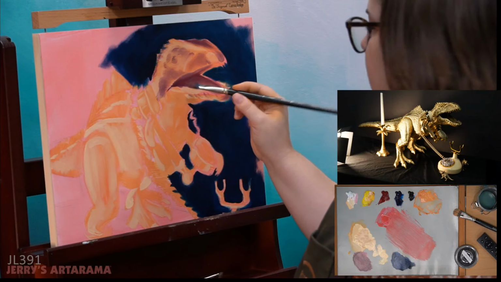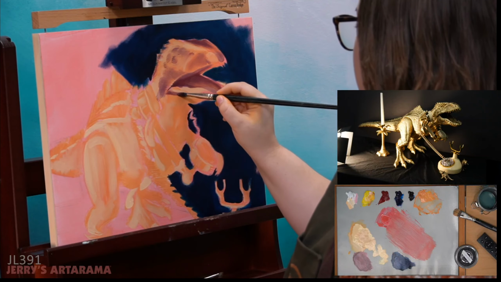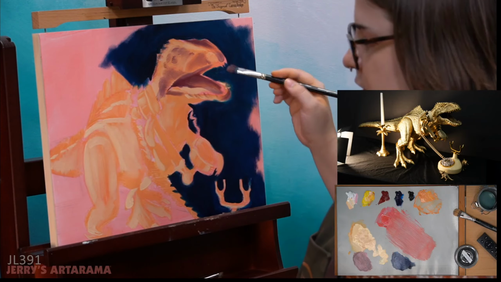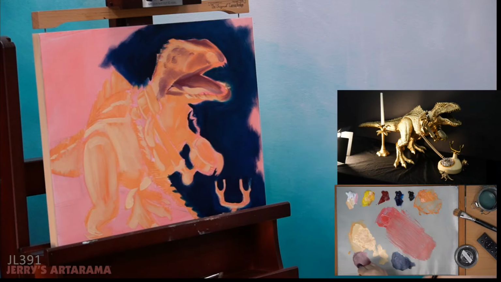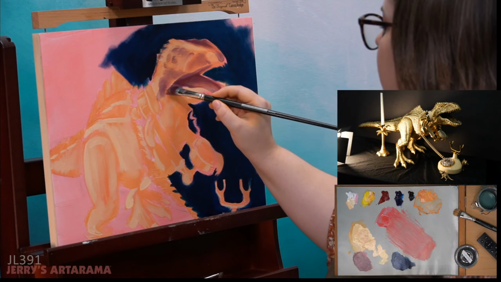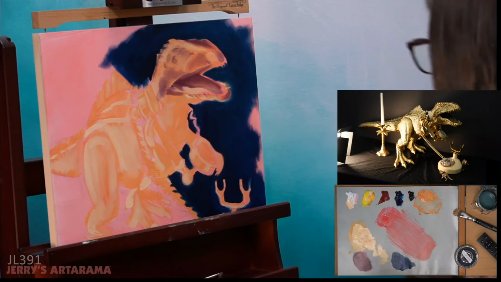Alright. Here's her jaw. This is kind of entirely in shadow there.